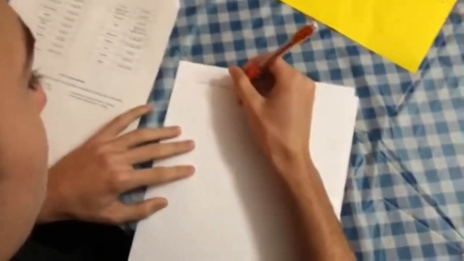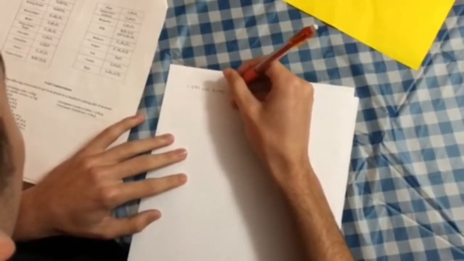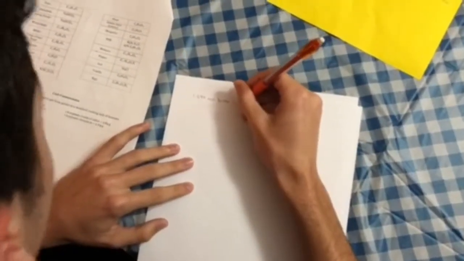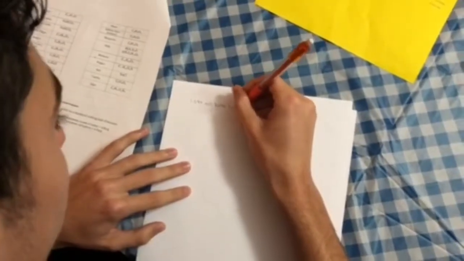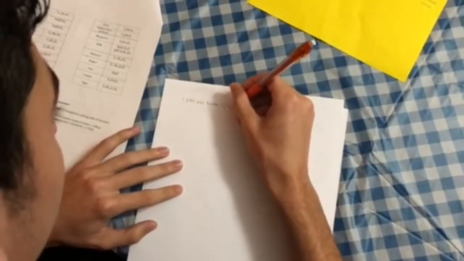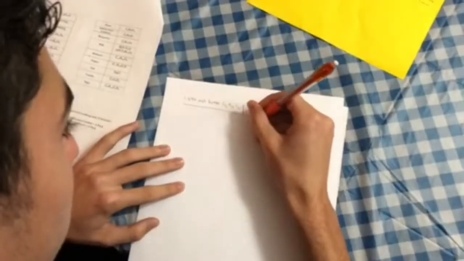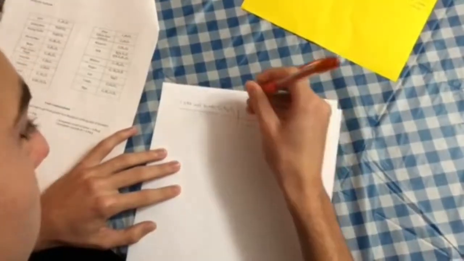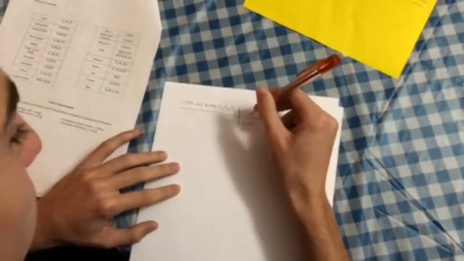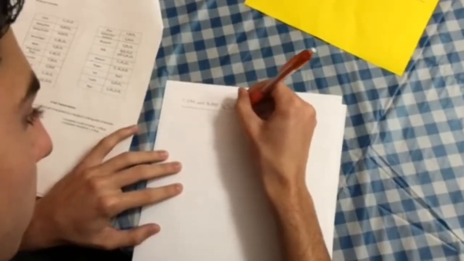So we need to find the molar mass of that combined. So write this out right here. So 1 mole is equal to, we have to find this right here.